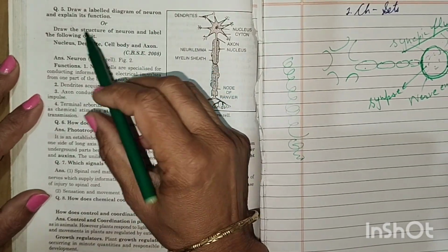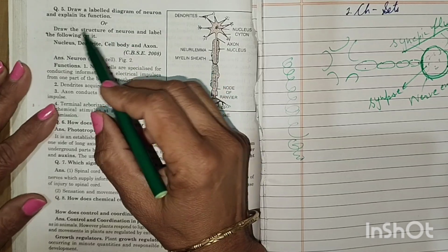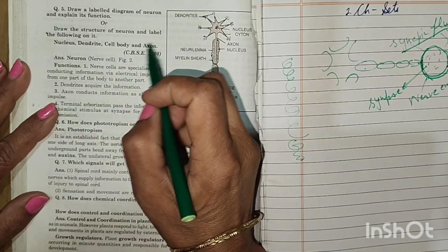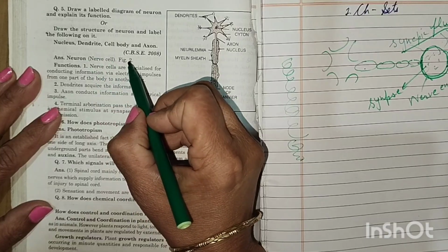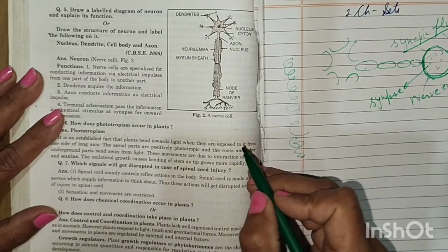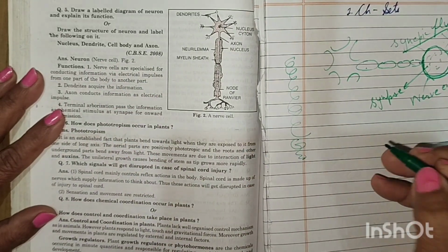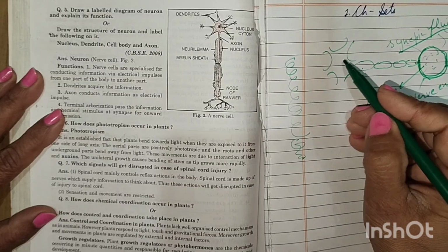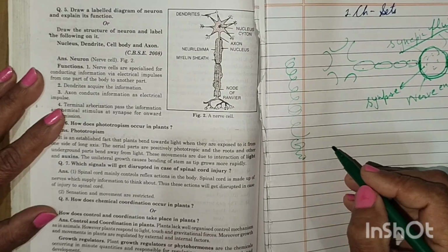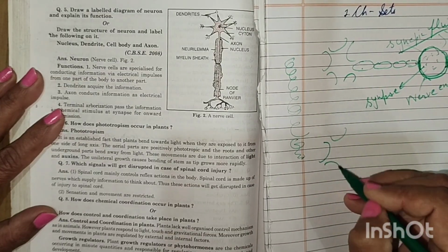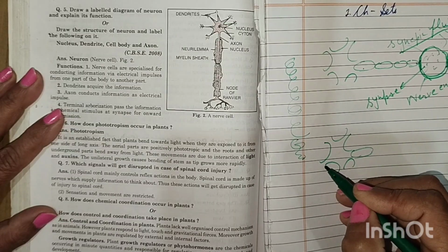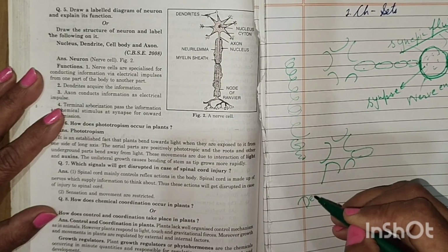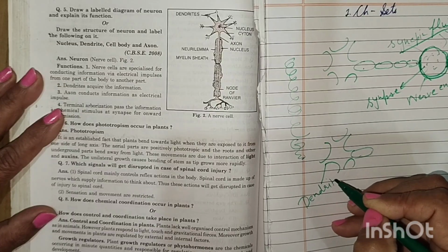Next question. Draw a labeled diagram of a neuron and explain its function. Draw the structure of a neuron and label the following on it: nucleus, dendrite, cell body and axon. This is a very important question from the exam point of view, as we have drawn already. The neuron has hair-like structures.